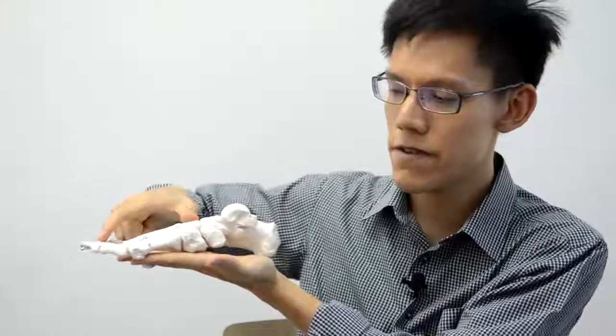The main causes of plantar fasciitis. So here's the foot model, and this is the back part of the foot, this is the front part of the foot, and the main cause is the twisting of the front part of the foot against the back part of the foot in this direction, okay, like this, when it's twisted upwards.